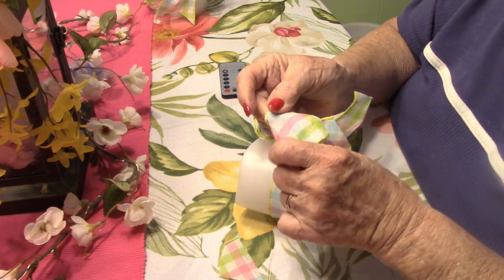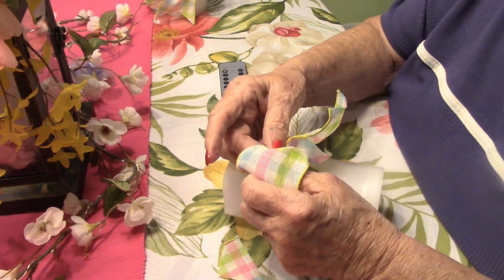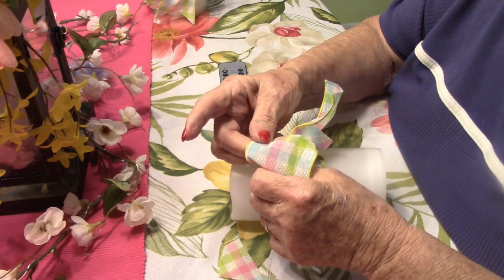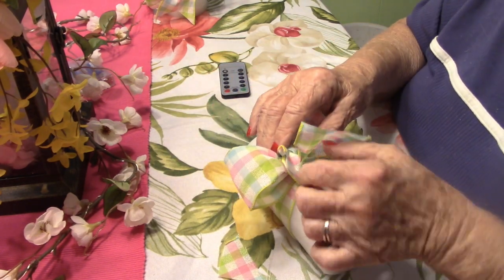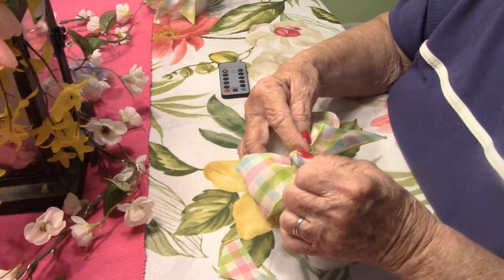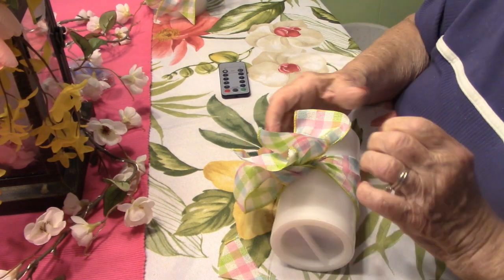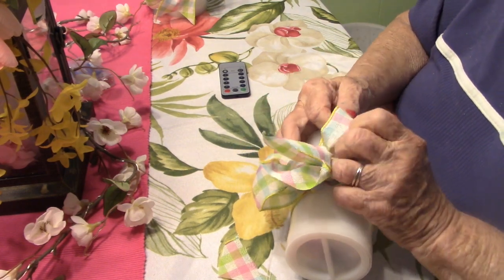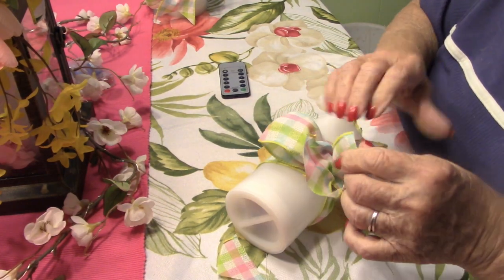Here we go. And that's just enough to give a little extra decoration to the candle and make it match the rest of the table.